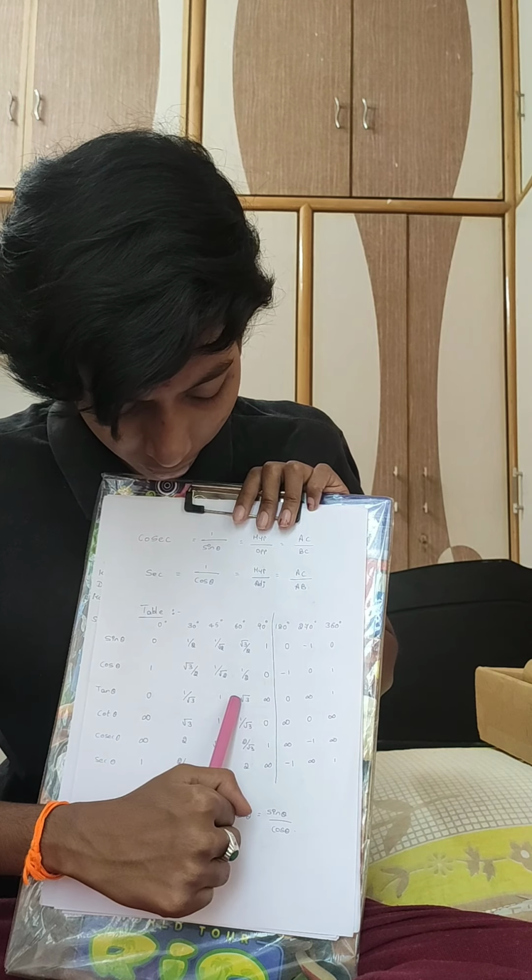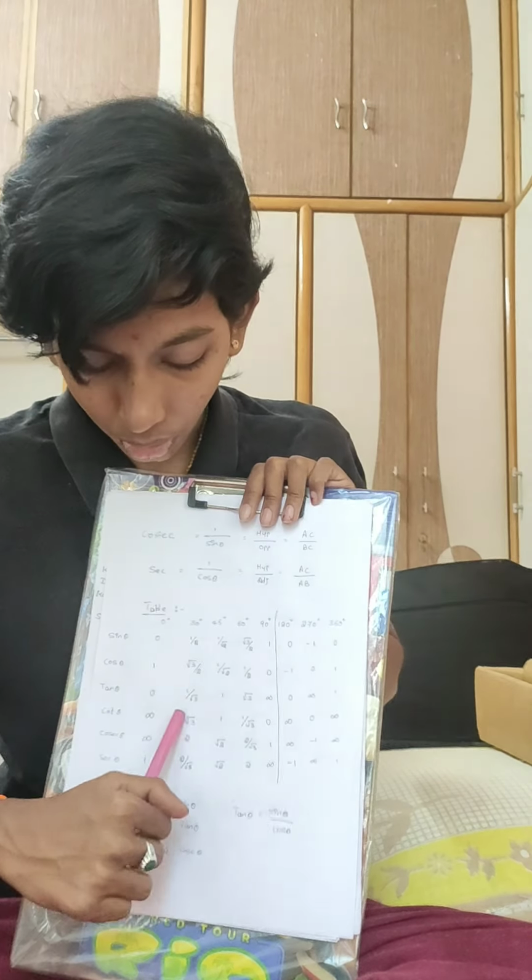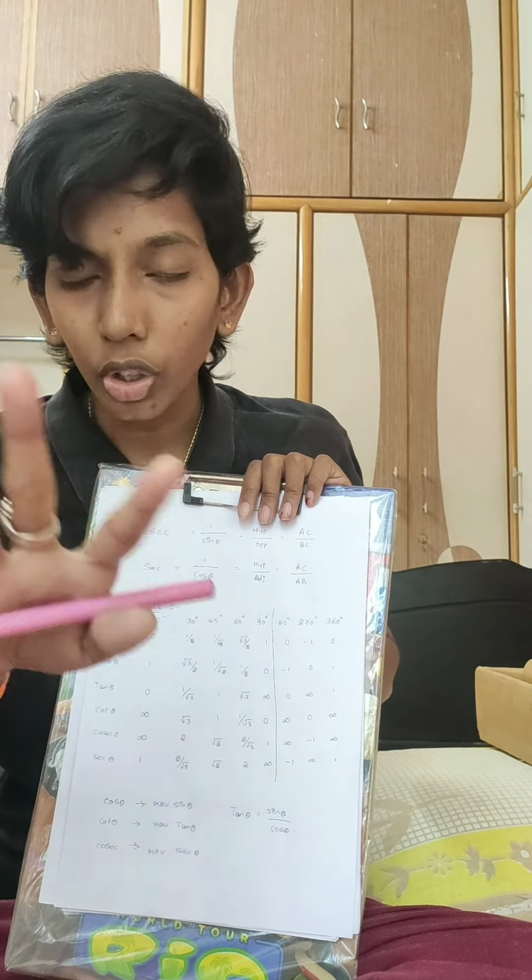Tan 60 degree is root 3. Now it comes to cot 30, that is root 3. And again 45 will be the same, 45 remains there.